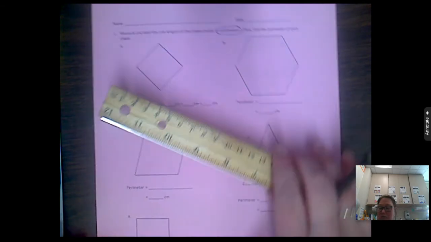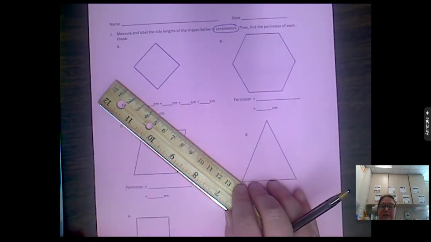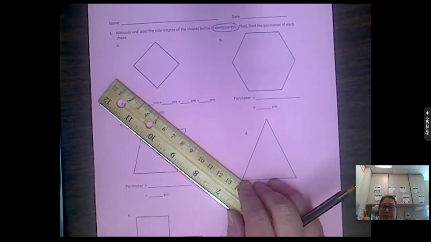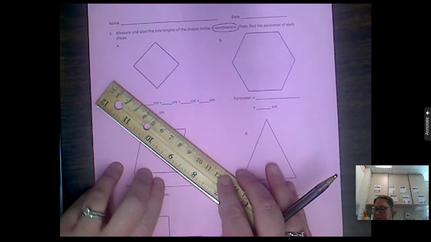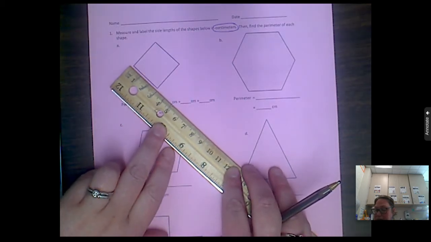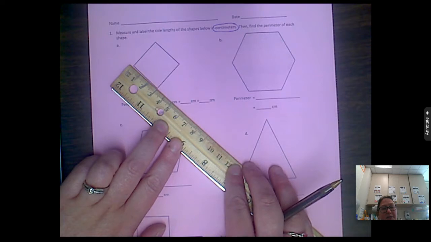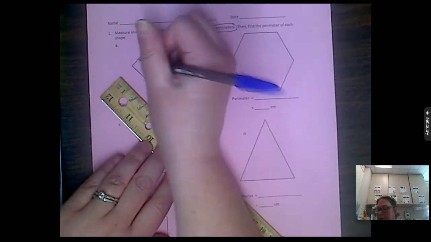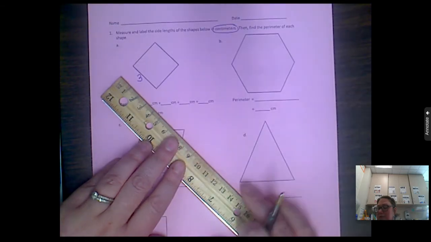So let's start. What shape does this look like? Looks like a square. So if it's a square, that means all sides would be equal. So let's go ahead and test it out. So I want you to measure with me, okay? So as I'm measuring this side of the square, looks to be about 3 centimeters.